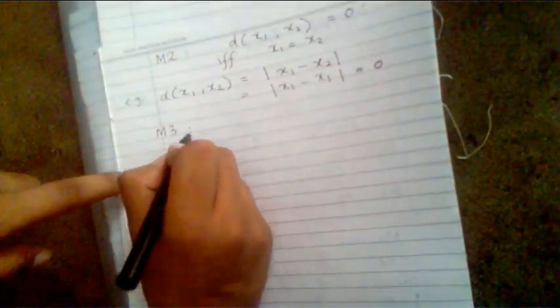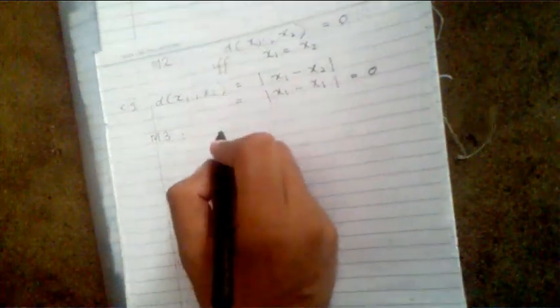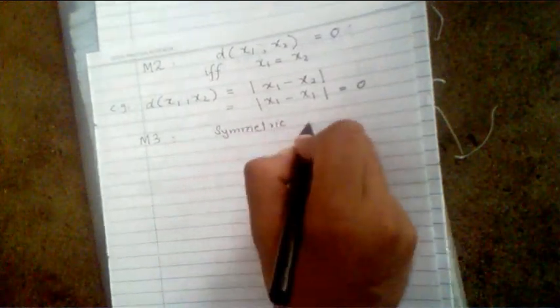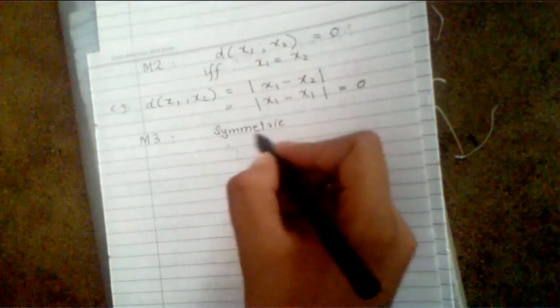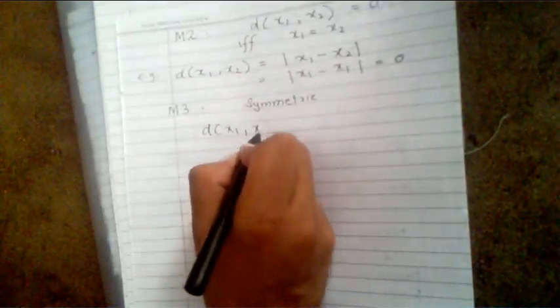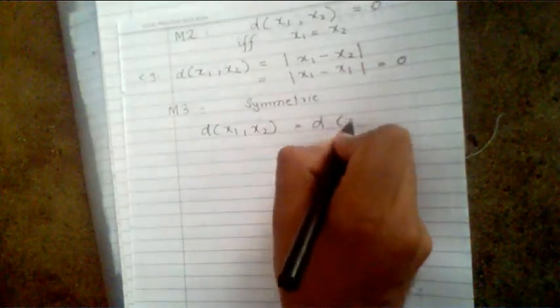The next property is also an important one. It is called the symmetric property. The symmetric property says that d of x1, x2 is equal to d of x2, x1. This means that by changing the order of the points, the distance is always the same.